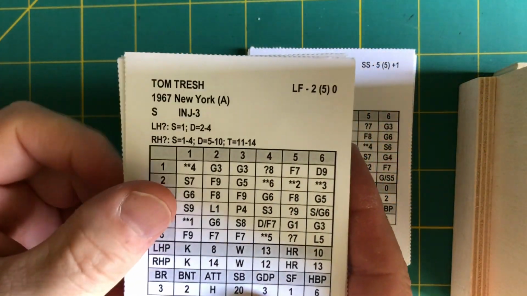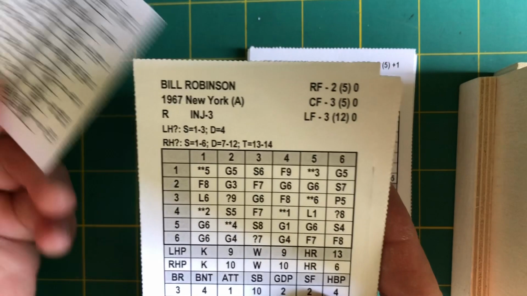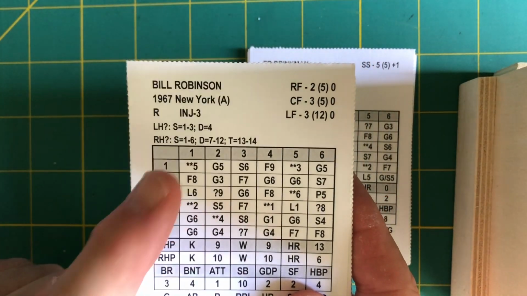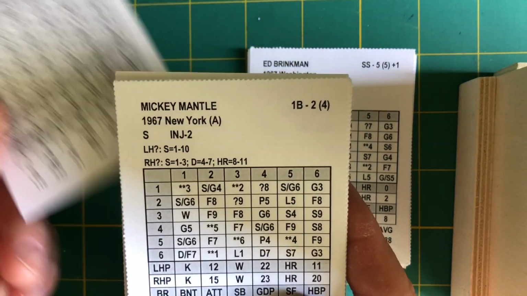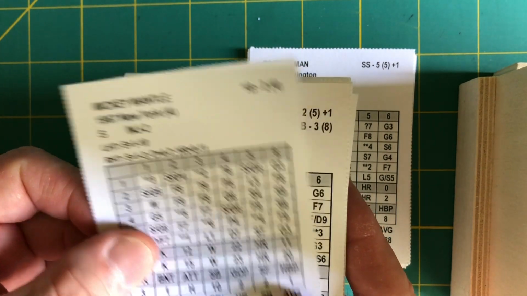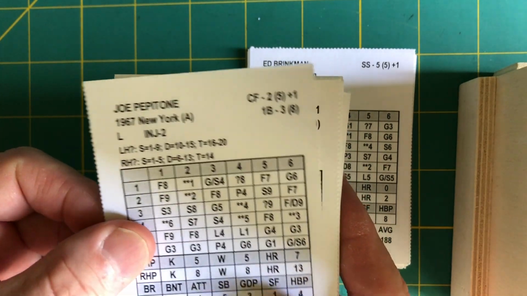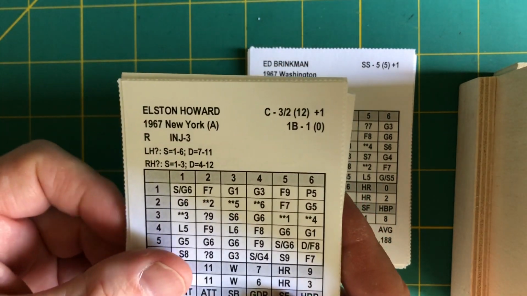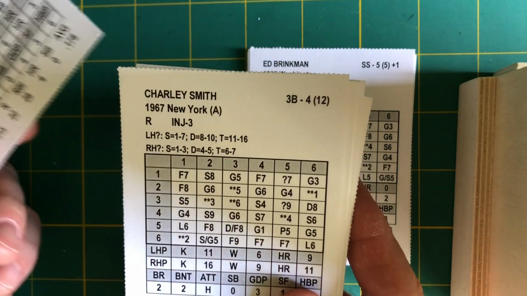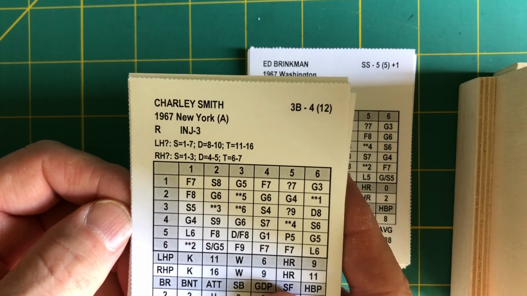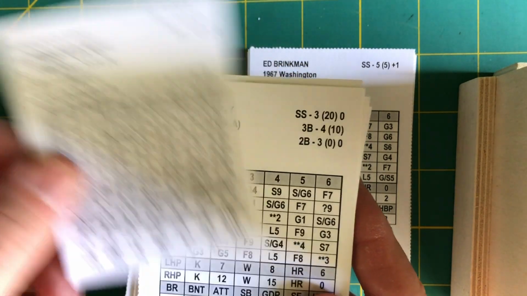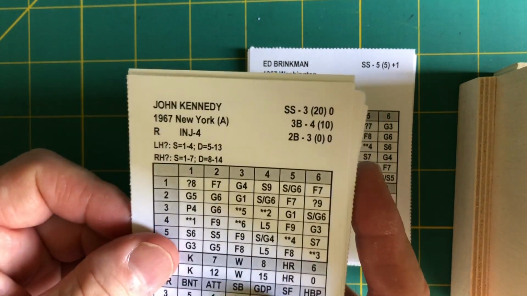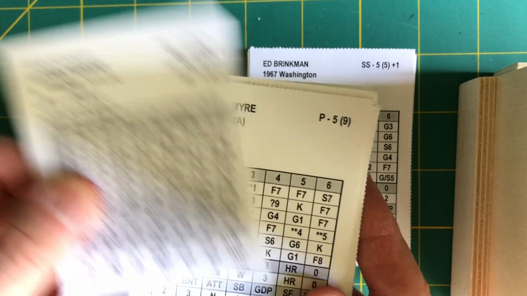Visiting New York Yankees, leading off in left field, it's Tom Tresh. And again, these lineups are as played. Batting second, right field, Bill Robinson. Batting third at first base, Mickey Mantle. Batting fourth in center field, Joe Pepitone. Batting fifth behind the plate, Elston Howard. Batting sixth at third base, Charlie Smith. Batting seventh at second base, Horace Clarke. And batting eighth, the shortstop, John Kennedy. On the mound is Mel Stottlemyre.